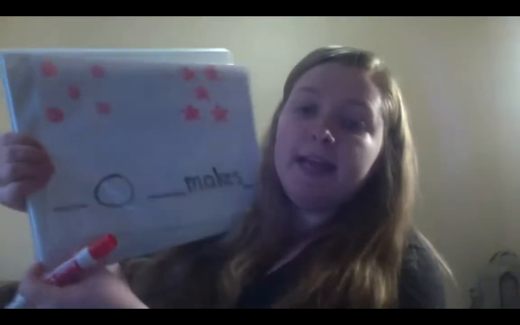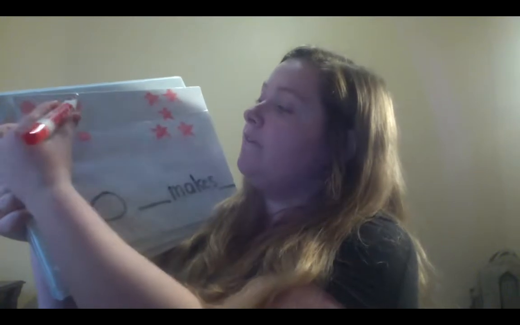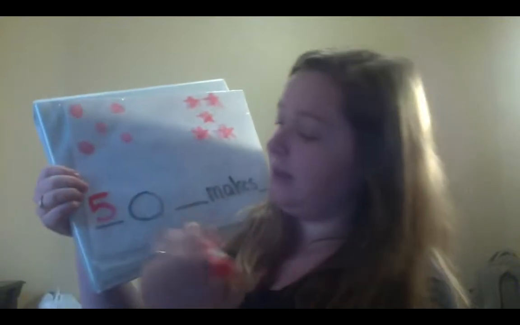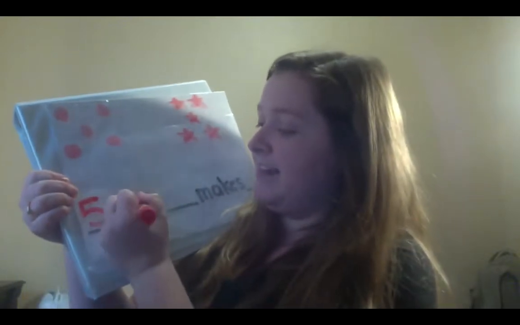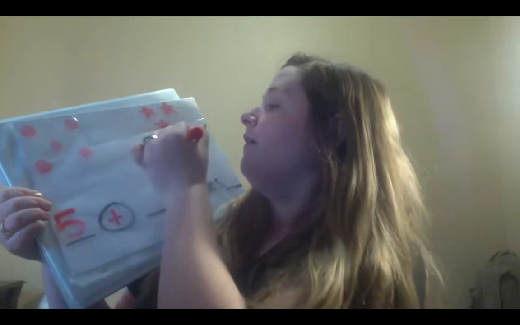So let's count how many dots we have. Ready? 1, 2, 3, 4, 5. 5. What do I put in this fancy circle? What's that symbol called? A plus sign. Let's count how many stars we have. Ready? 1, 2, 3, 4, 5.